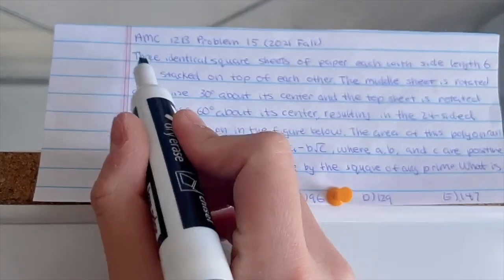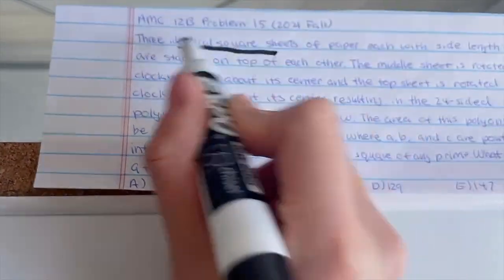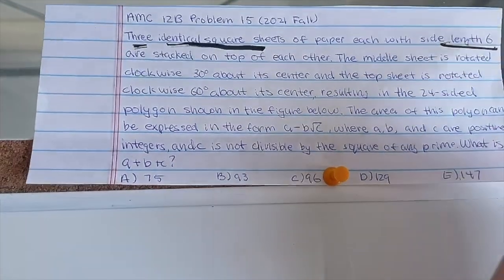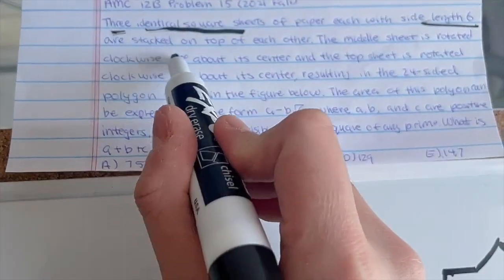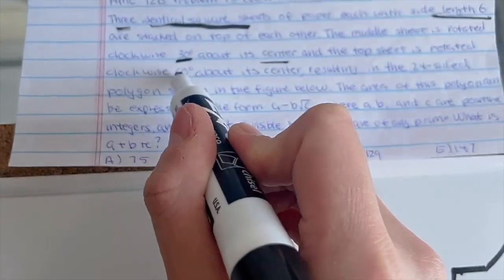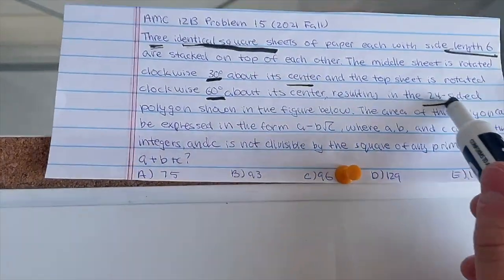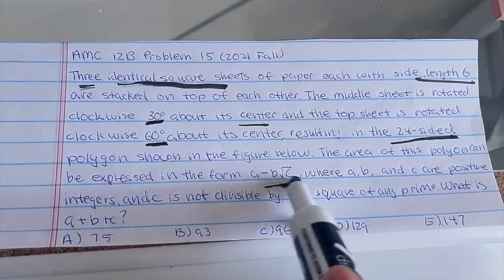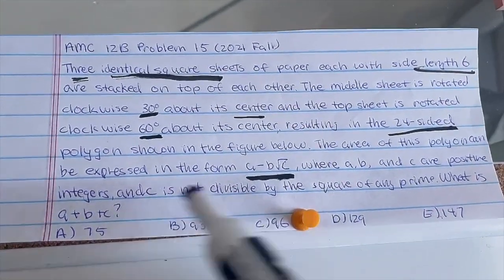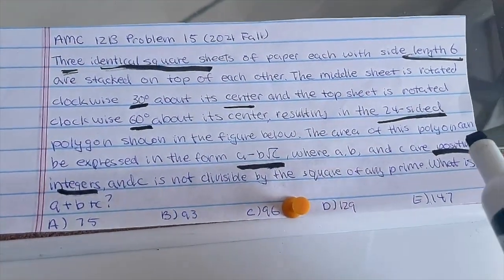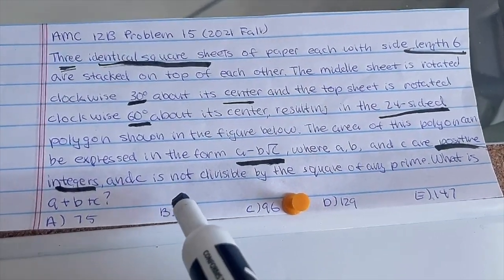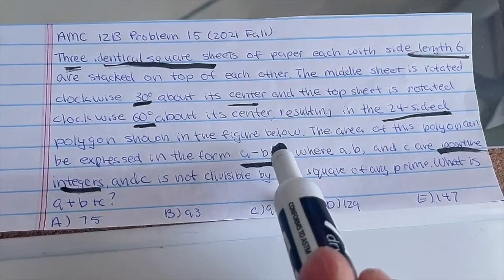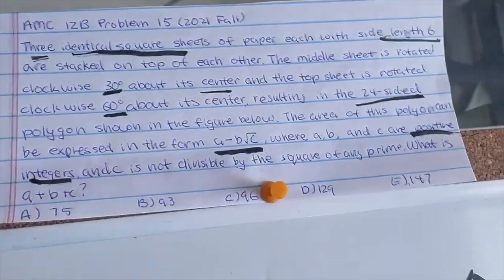So the keywords here are that it is 3 identical square sheets, and they have a side length of 6. The middle sheet is rotated clockwise 30 degrees about its center, and then the top is 60 degrees. This results in a 24-sided polygon, and then it has to be expressed in the form a minus b times the square root of c, and these are all positive integers. And c is not divisible by the square of any prime number, which means that c has to be in its simplest form.